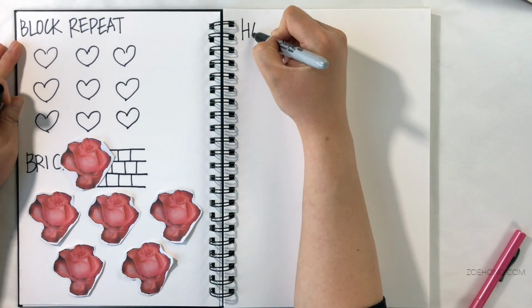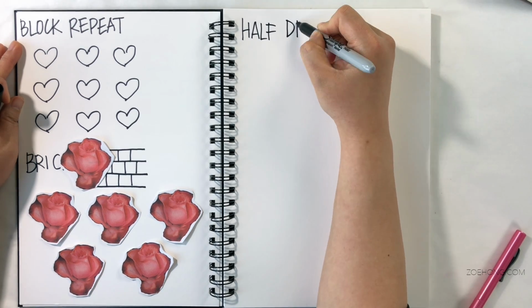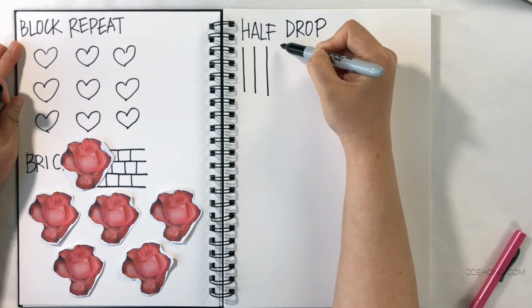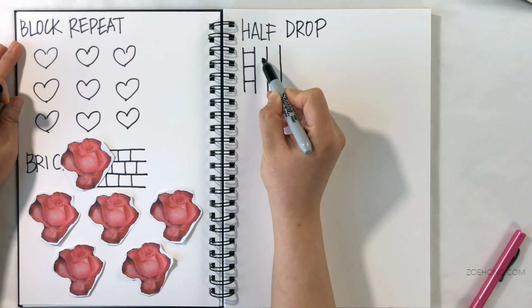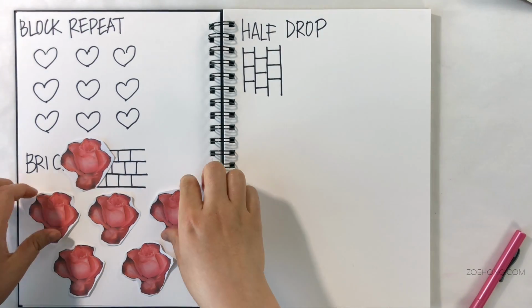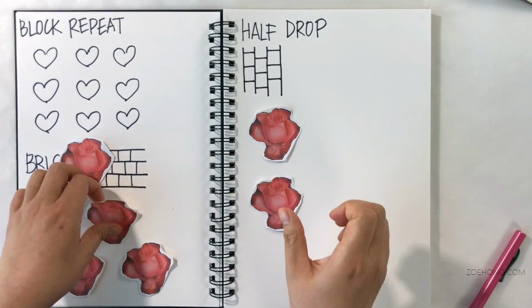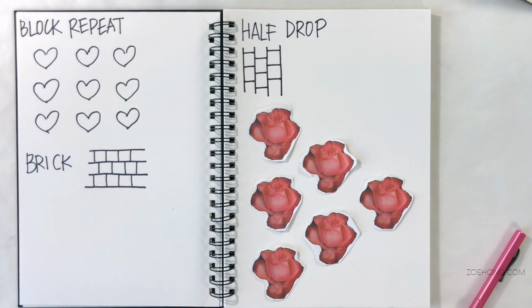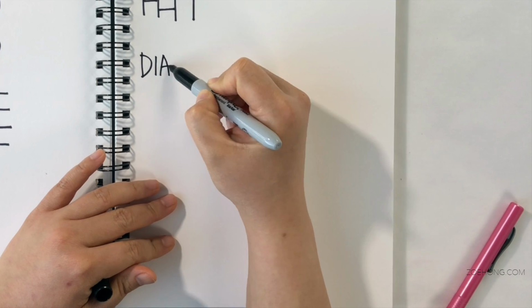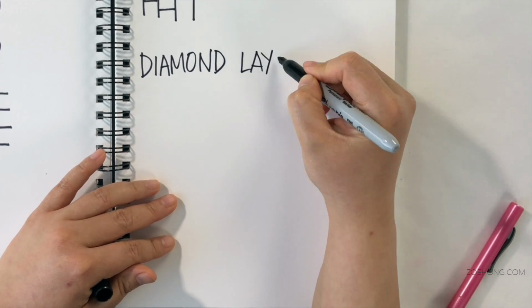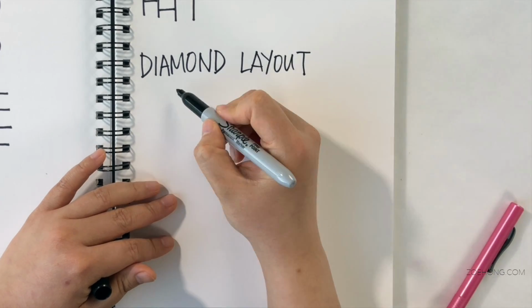A half drop repeat is kind of like if you took the brick wall and put it on its side. So you have a column of elements, and then in the next row over, it's offset. And then again, the next row over that is offset again. A diamond layout is when you take your elements and you put them in a diamond pattern.